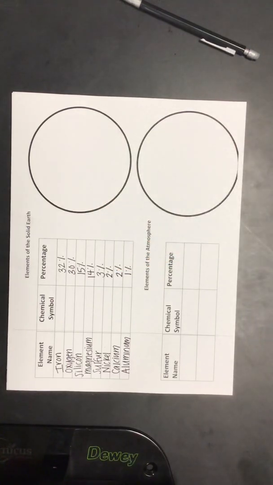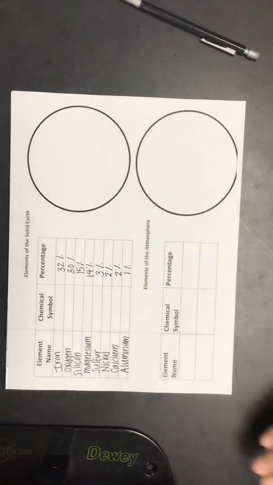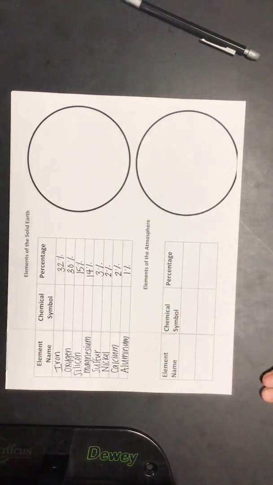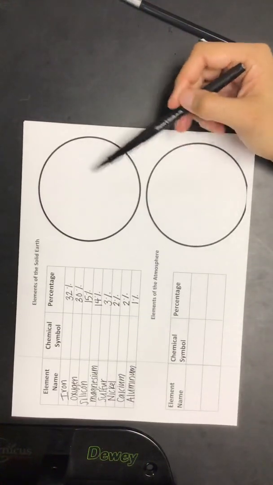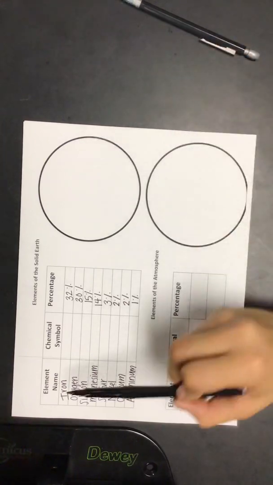So right now would be a good time to pause the video. That way you can make sure you have your chart filled out correctly. After we're done with video notes all together, I want you to go back in and fill in your chemical symbols. I can almost guarantee you that on Q3, we're going to have to look at a pie chart and be able to read it, okay?